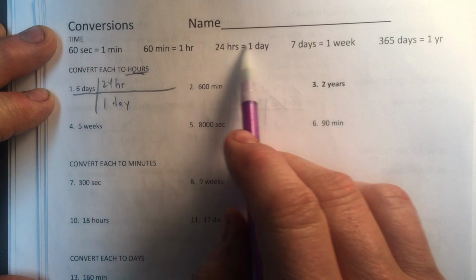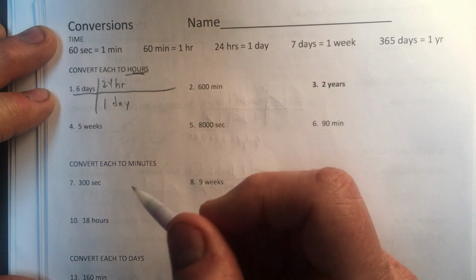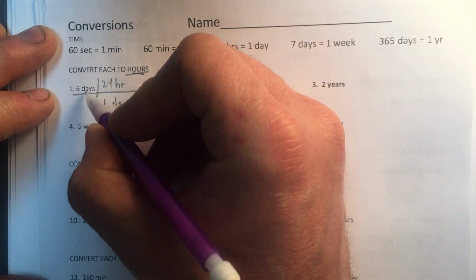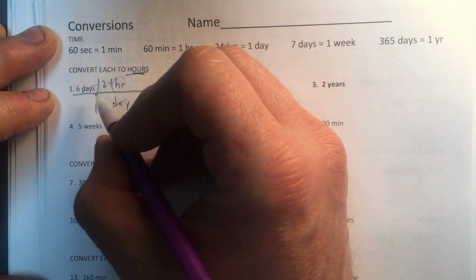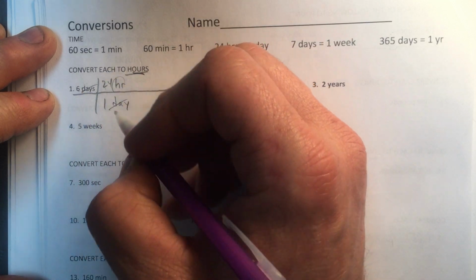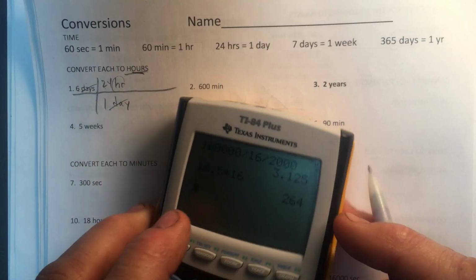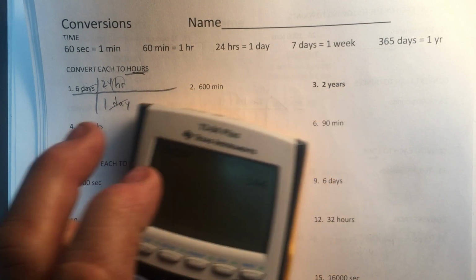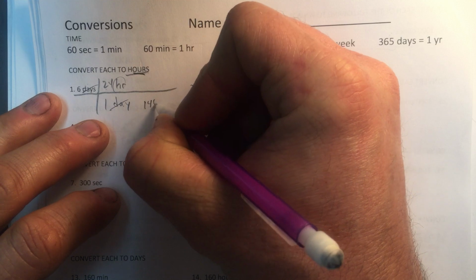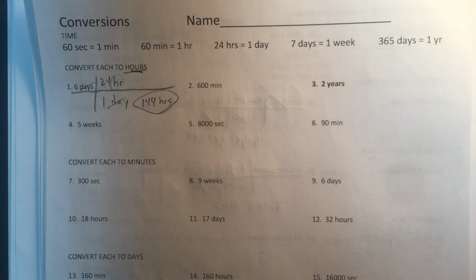Now these here, you should know them. You should know all those. Let's see here. Days cancels days, and I'm in hours, and that's what it's wanting. Convert to hours. So we're done here. 6 times 24, and 1 on the bottom. All right, so 6 times 24 looks like 144. 144 hours.